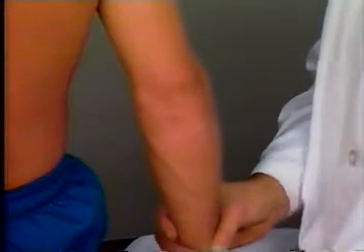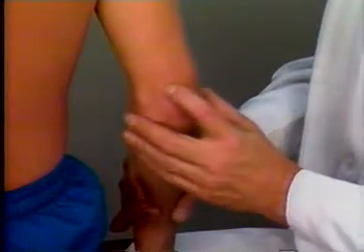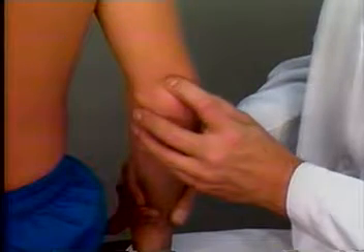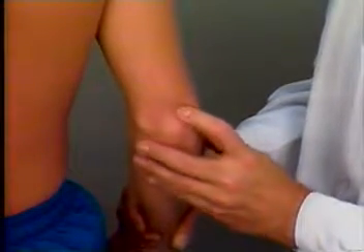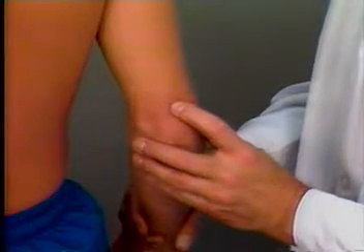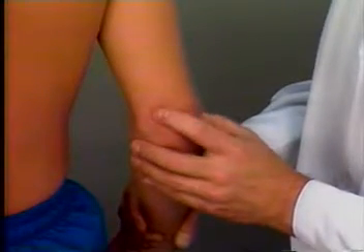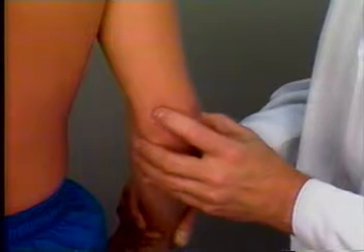Olecranon fossa. With the elbow partially flexed, the examiner notes a depression just proximal to the bony confines of the olecranon. This is the olecranon fossa, which is covered by the triceps tendon and is more readily appreciated if the triceps is relaxed and the forearm supported by the examiner.